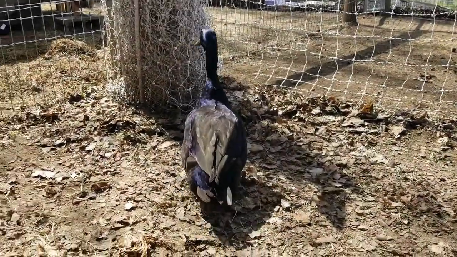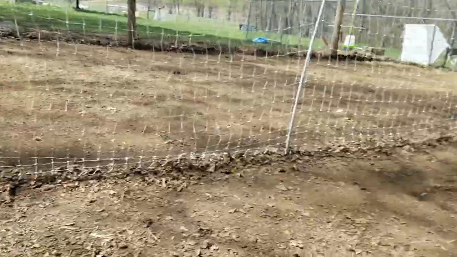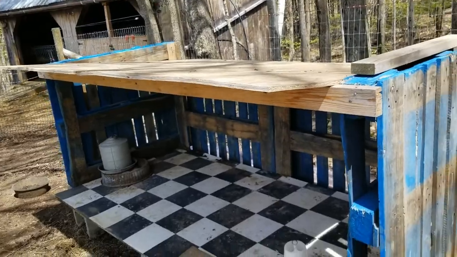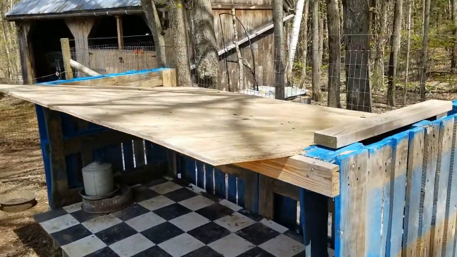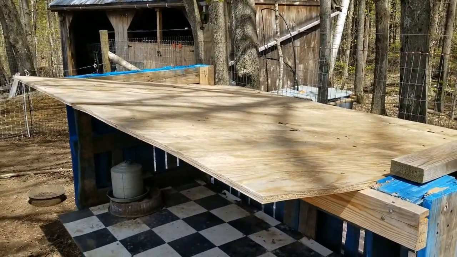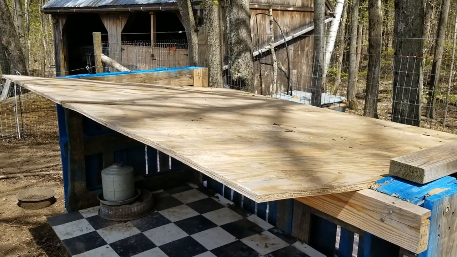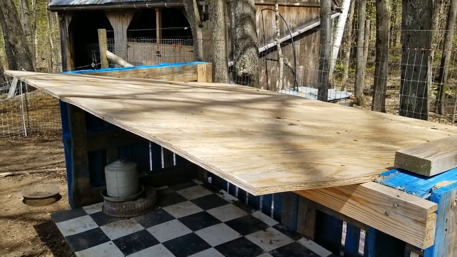That's a duck, folks. And this is a duck house. The duck house has a roof. The roof is a plane. How did I support this roof on this duck house?